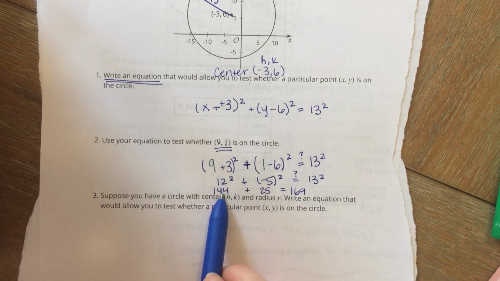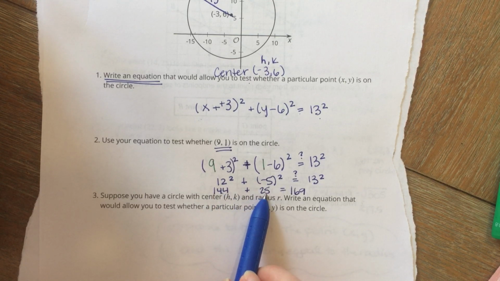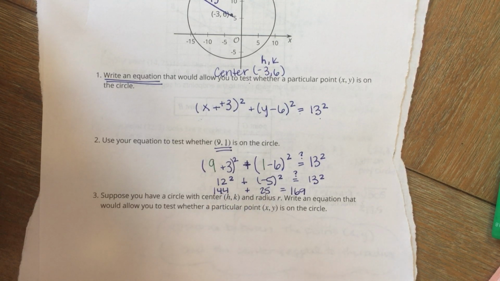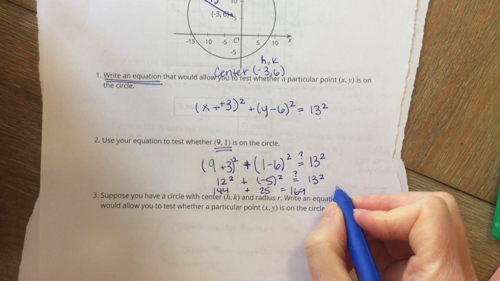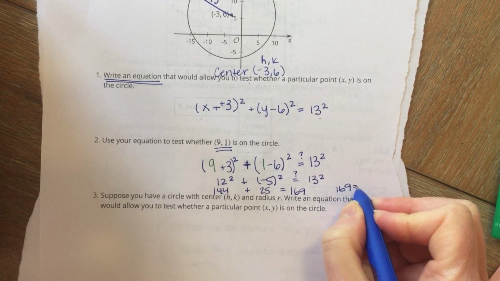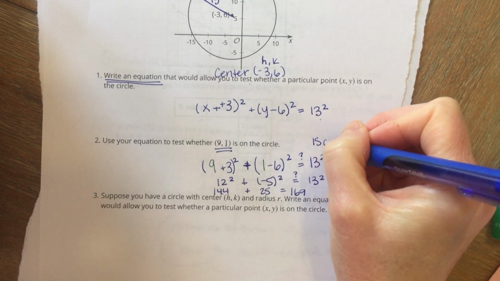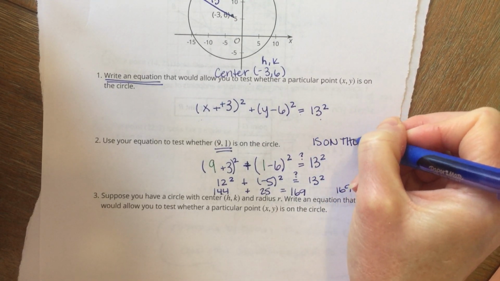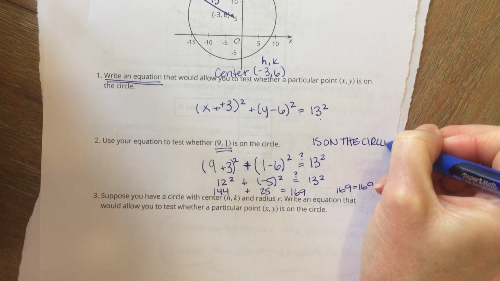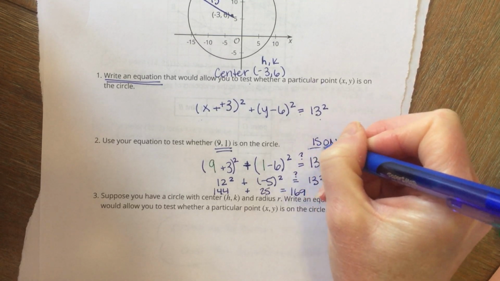So now we're going to do 144 plus 25. I'll give you a moment to get out your calculators. And you should be getting 169. So 169 equals 169. My point (9, 1) is on the circle. It made my equation true.